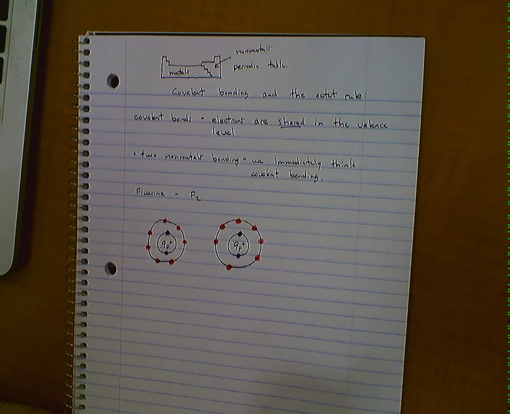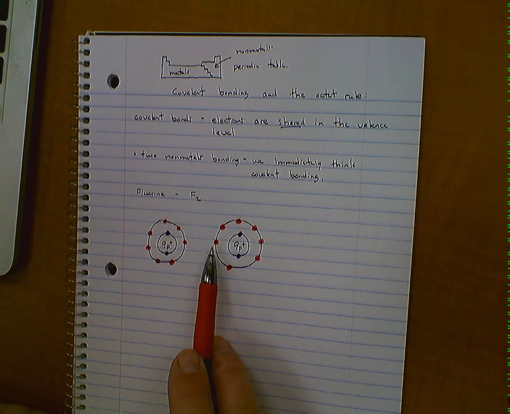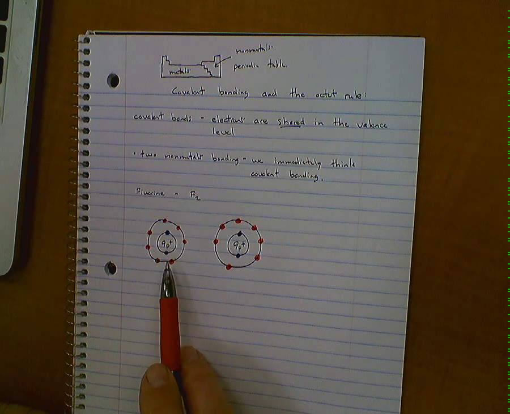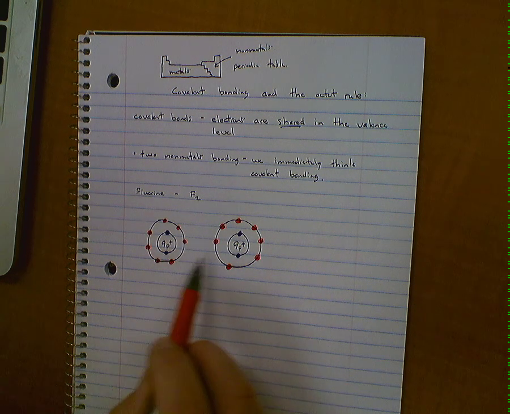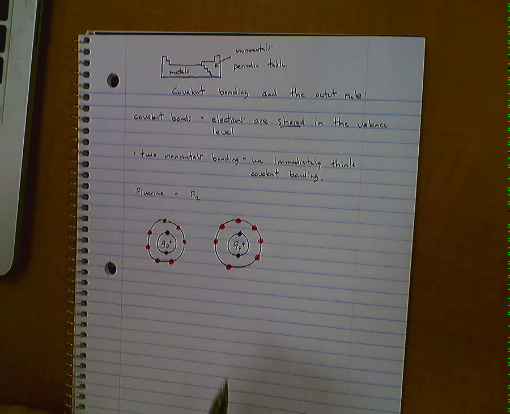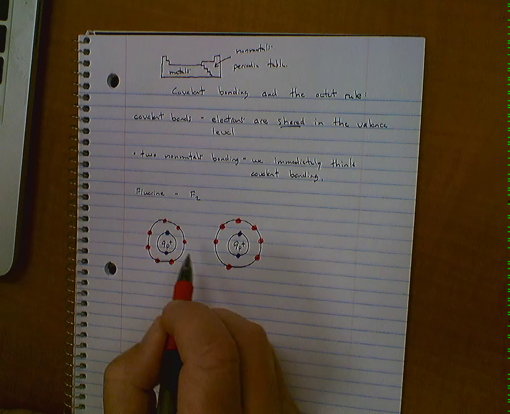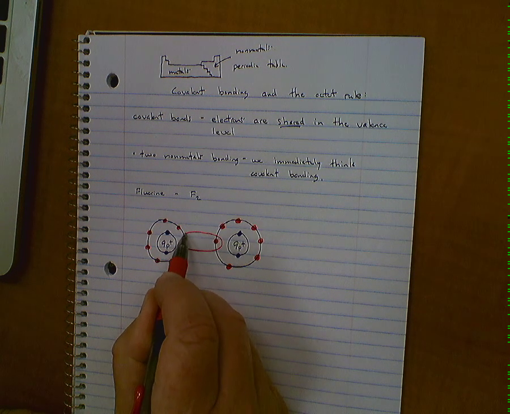These fluorines know they're bonded. They look at each other and say, well, I've got 7, so I'm not going to give you one of mine, because I don't only have 6, I'm trying to get to 8, and this fluorine says the same thing. So what ends up happening is the fluorines actually share a pair of electrons. So the pair of electrons they're sharing are right here.